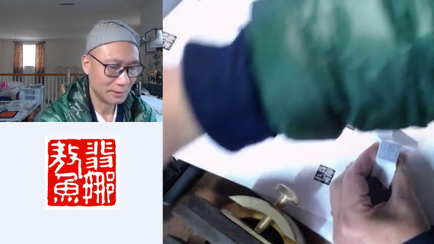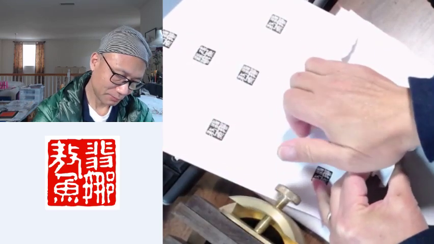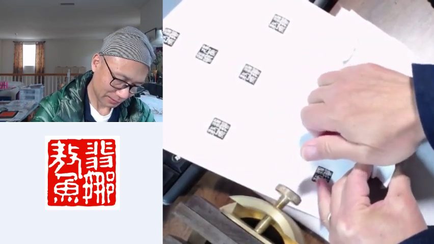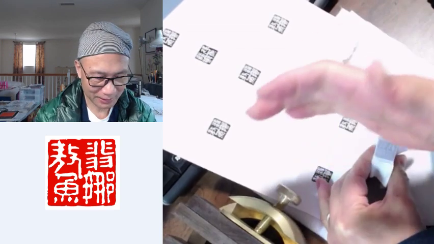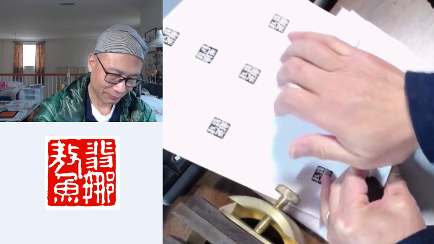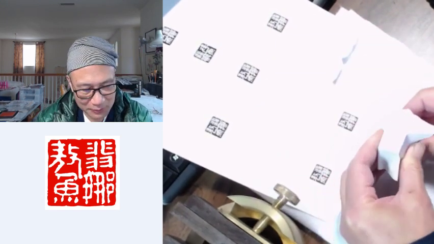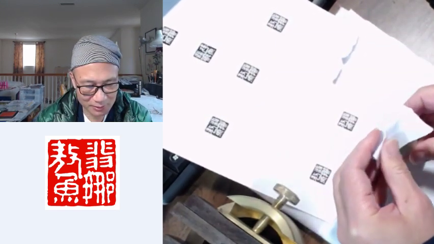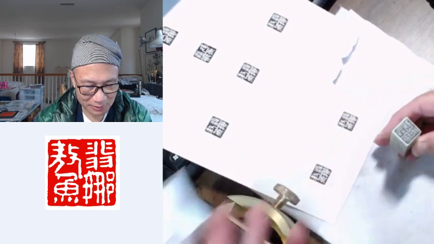It's acetone. And then just press from the back side of the print. Before it gets evaporated completely, you lift it, and we got a copy.